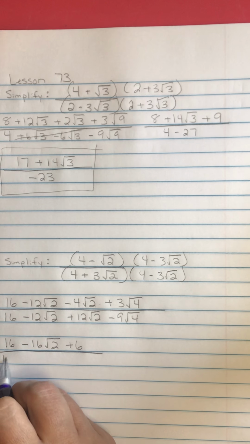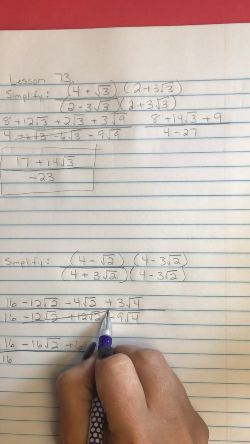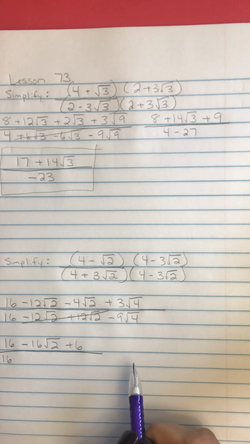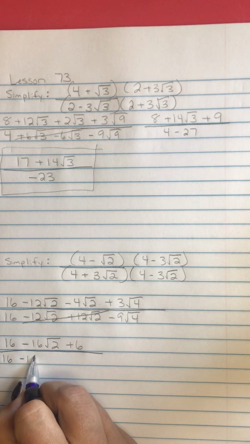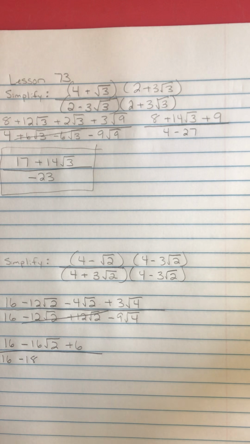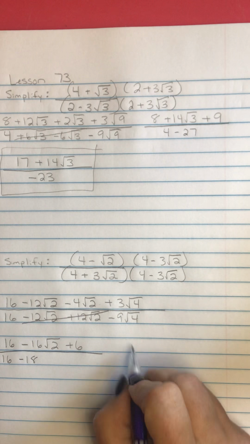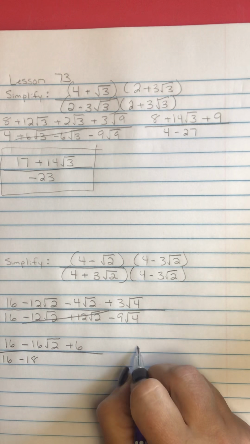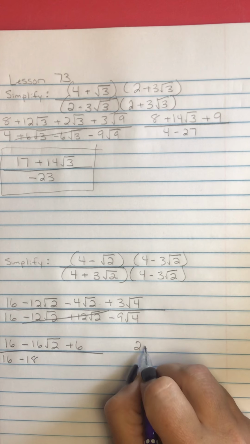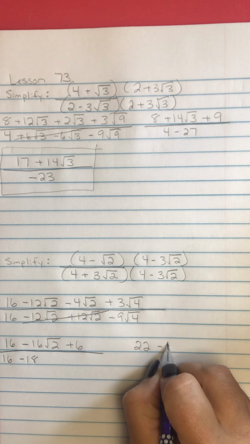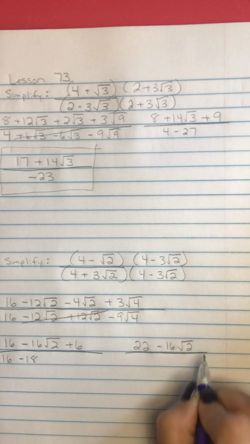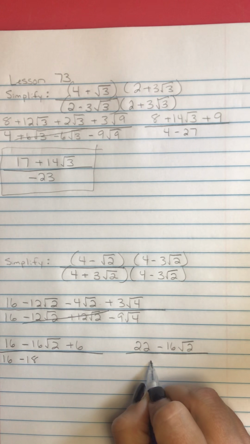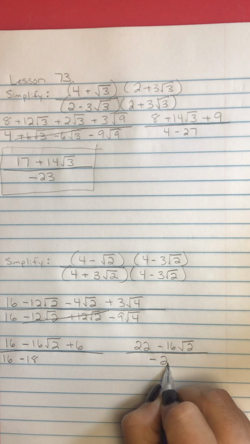And the bottom, these two cross out. That's what we want. This is going to come out. Square root of 4 is 2. Then we're going to multiply it by -9. Okay? And 16 and 6 can be put together. Okay. So 2, and then here we've got -2.